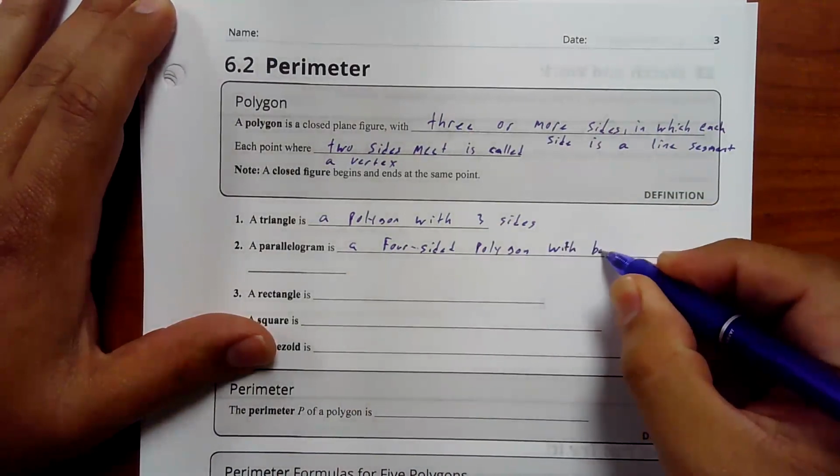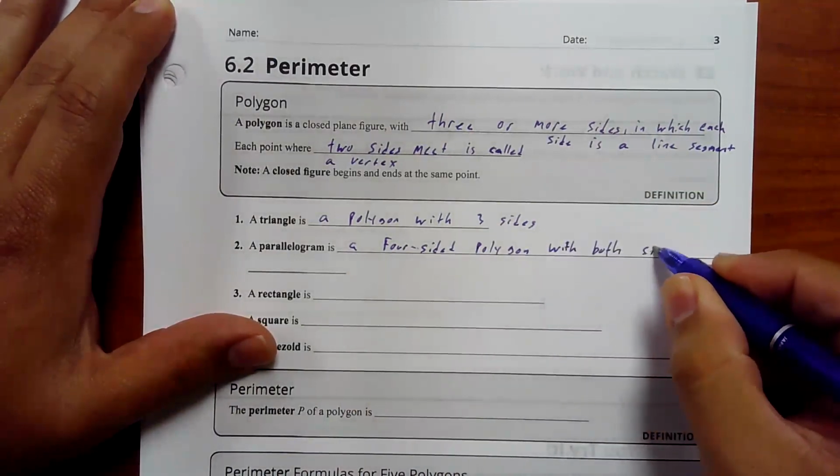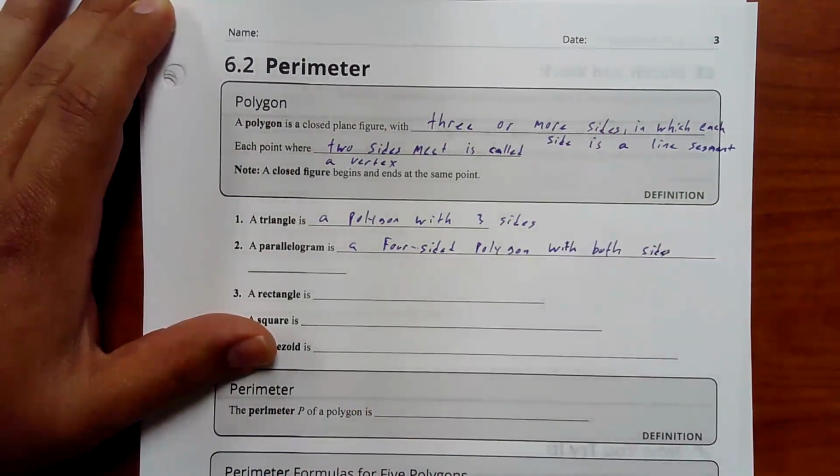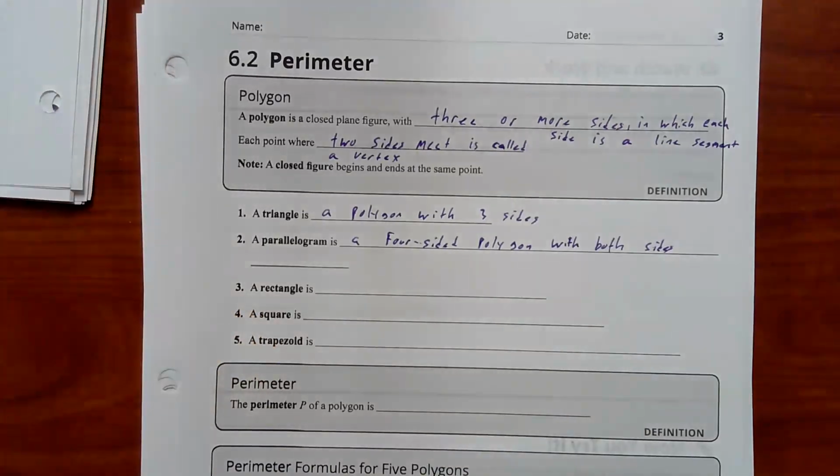with both sides, how should I phrase it? They don't intersect. No, they don't. Make sure we say it properly.